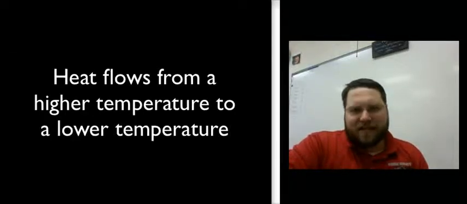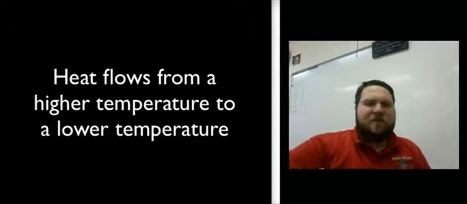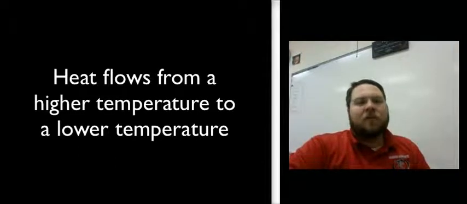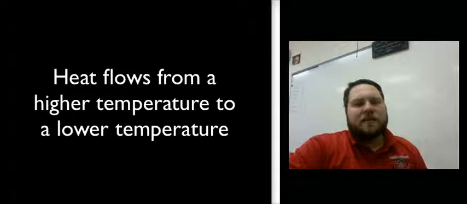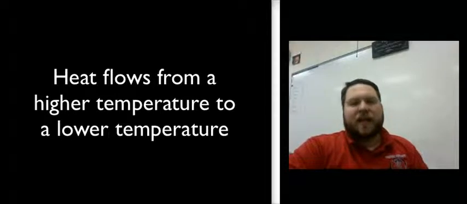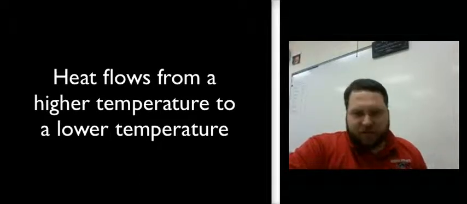All right, back to heat. Heat is the flow of energy from one object to the other. It's measured in joules, and the heat always flows from a higher temperature to a lower temperature. It doesn't matter how big the objects are or anything else, the only thing that matters is the temperature. So the heat will flow from a high temperature to a low temperature.